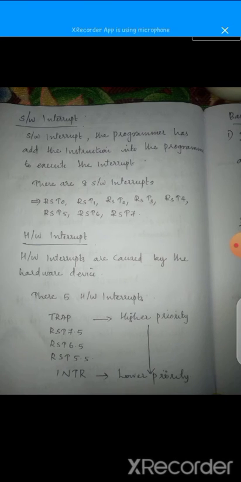The software interrupts are the interrupts in which the programmer has added an instruction into the program to execute the interrupt. There are 8 software interrupts present in the 8085 microprocessor. That is RST0, RST1, RST2, RST3, RST4, RST5, RST6 and RST7.